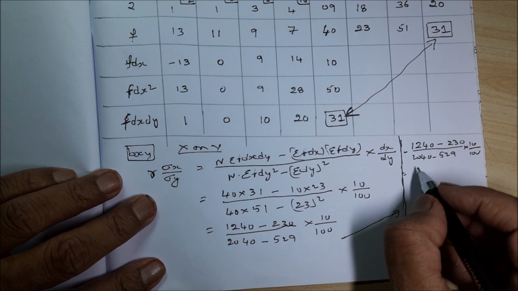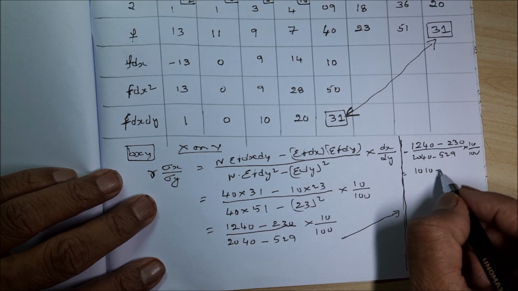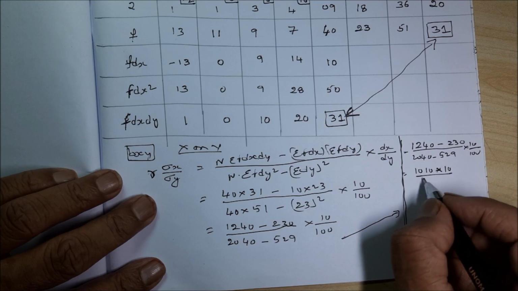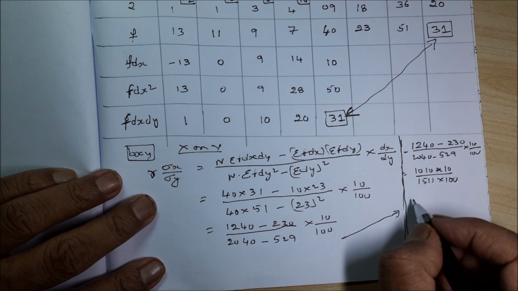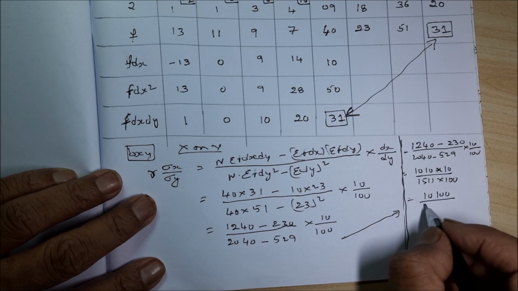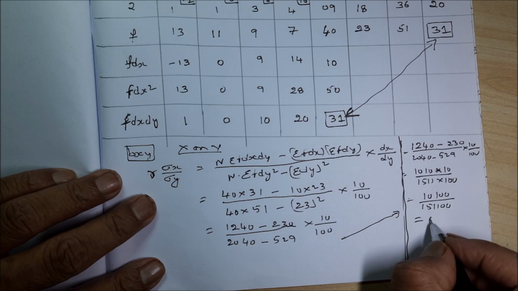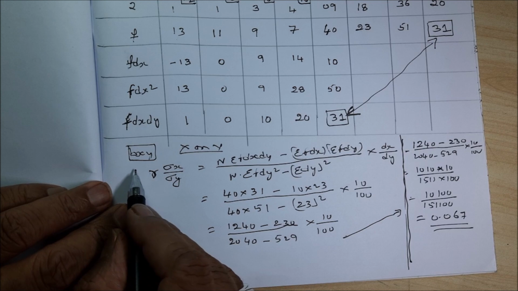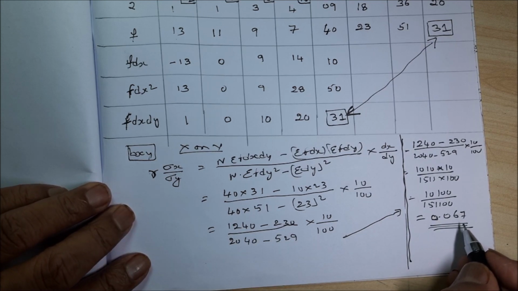Then the total is very simple, that is 1010 into 10 divided by 1511 into 100. So it is equal to 10100 divided by 151100, which is equal to 0.067. That is bxy. Bxy is 0.067.